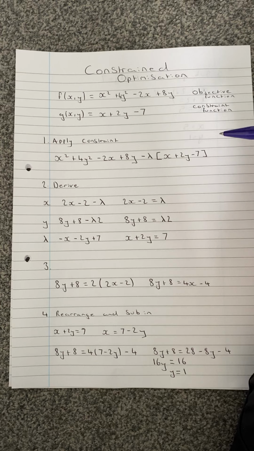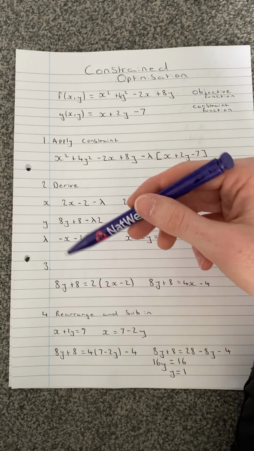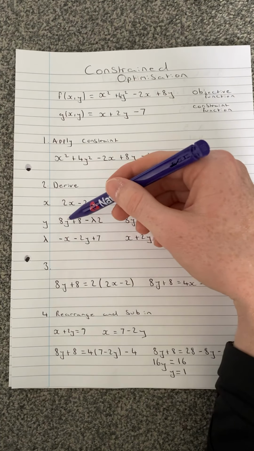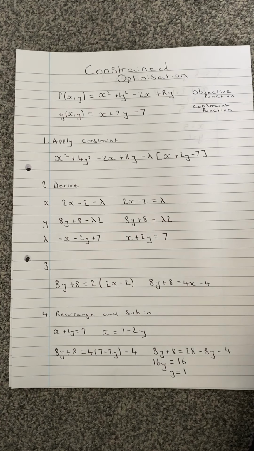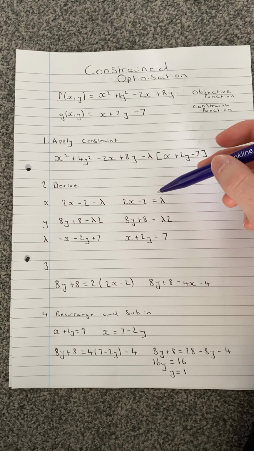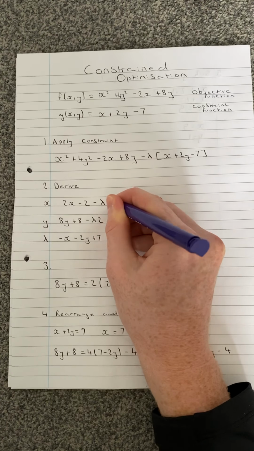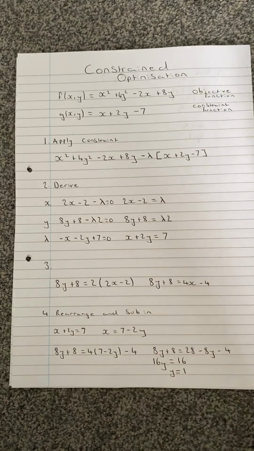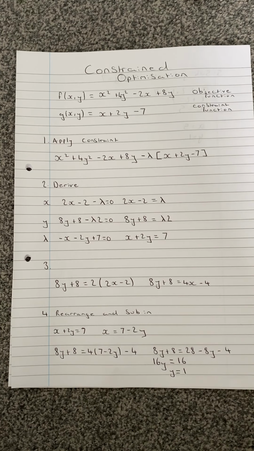Then all we need to do is derive this function by x, y, and lambda. If we do that, we get 2x minus 2 minus lambda, 8y plus 8 minus lambda 2, and then we've got minus x minus 2y plus 7. Rearrange those slightly, and we get there. Something to note here is that when we derive, each of those would be equal to 0. That's something you may have wished to include in there.